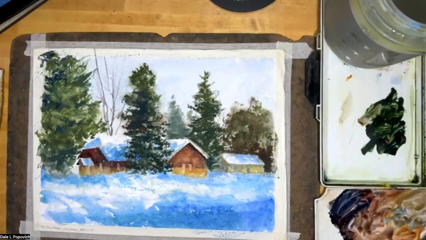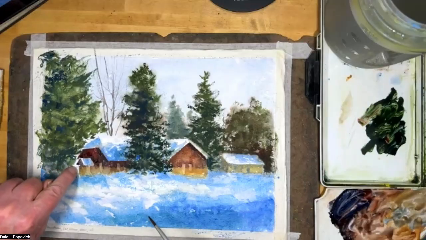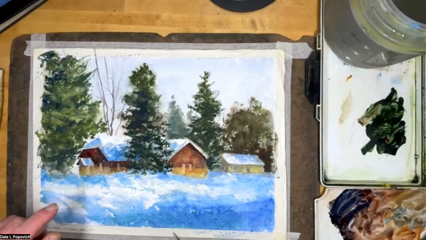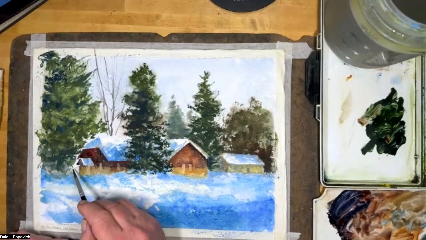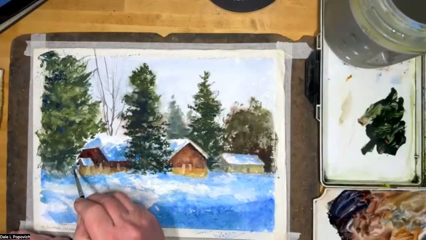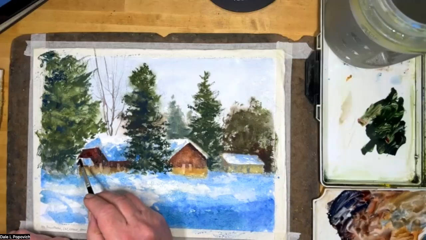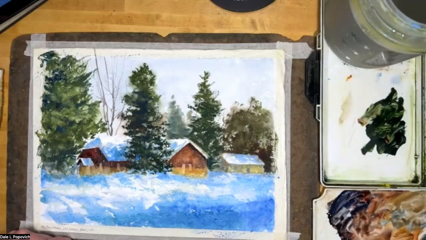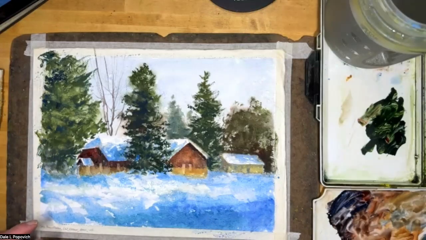Now, the last thing is I'm going to add some of the dark underneath the tree here. This light that's trapped between the house and the tree has got to be toned down. So I'm going to take a little bit of the cobalt blue that's grayed down. And I'll leave a little bit of the white. And I'm going to darken in this just a little bit more. And all the final details will be added as we move through it.